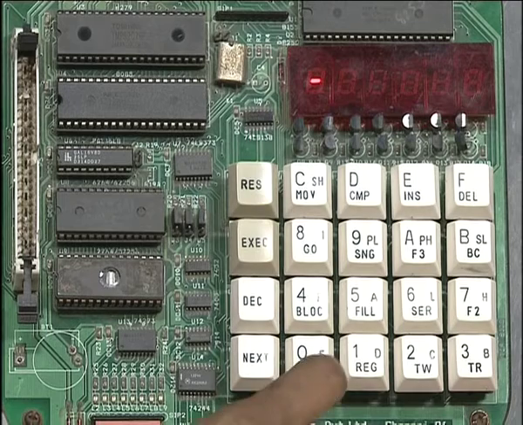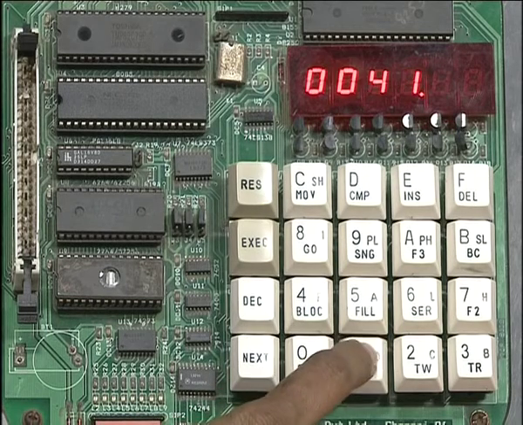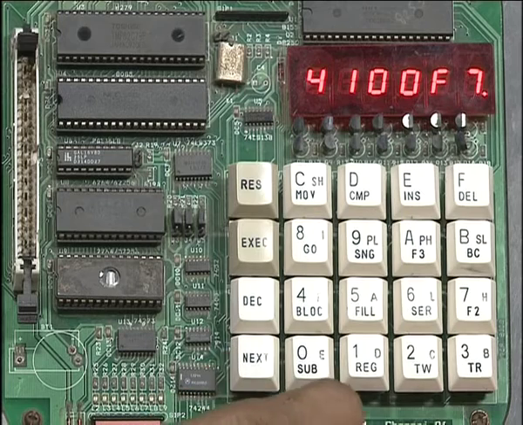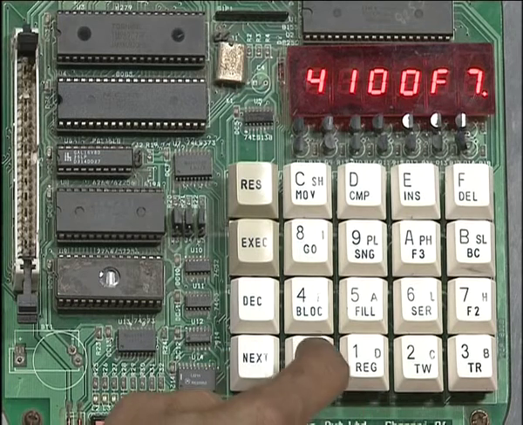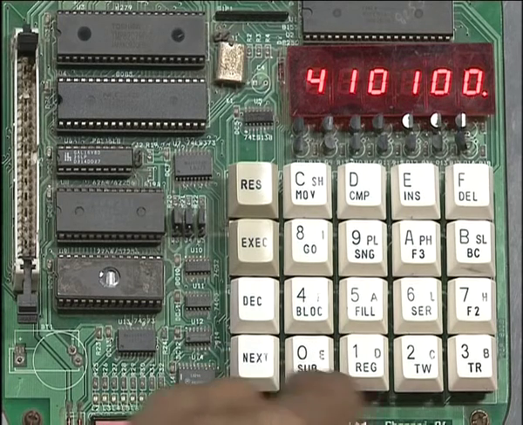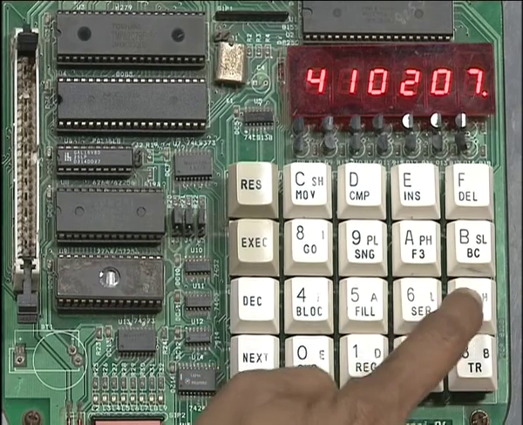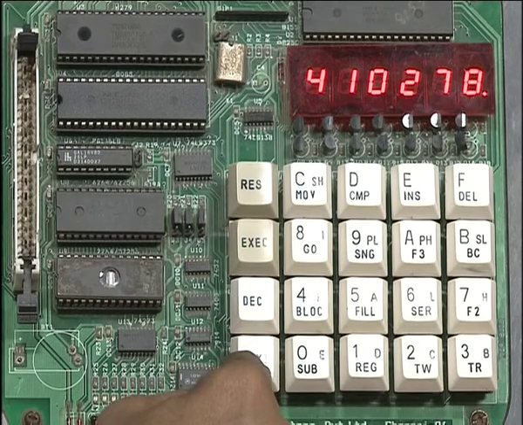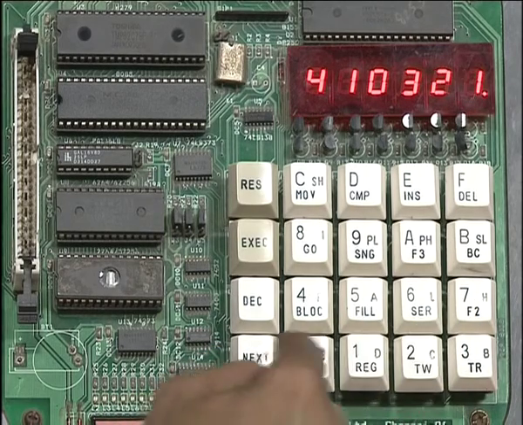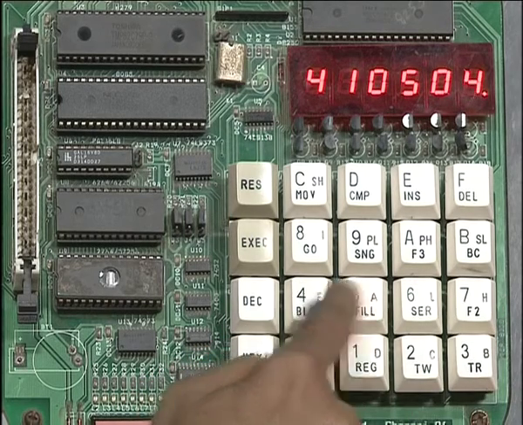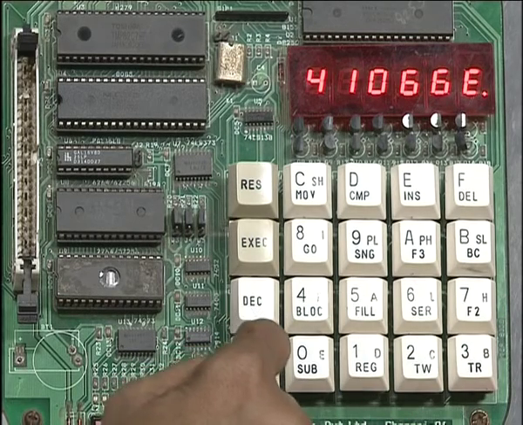So, I will select the address 4100 to type the program. In 4100 I will write the first opcode for LXI B, 01, then the first input's lower byte, then higher byte, then LXI H, 21, then the lower byte of the second data, higher byte of the second data.